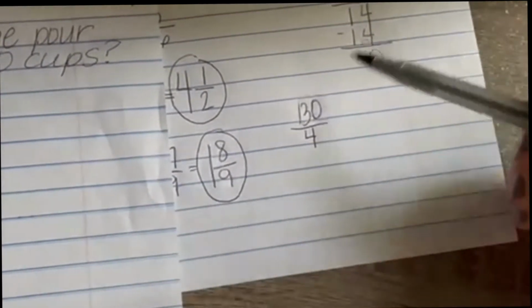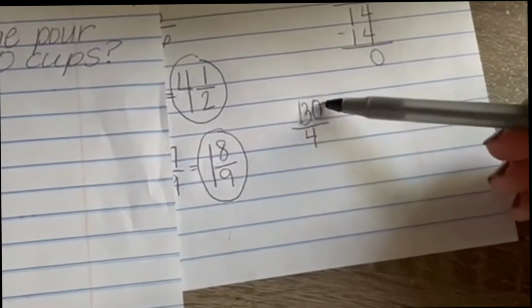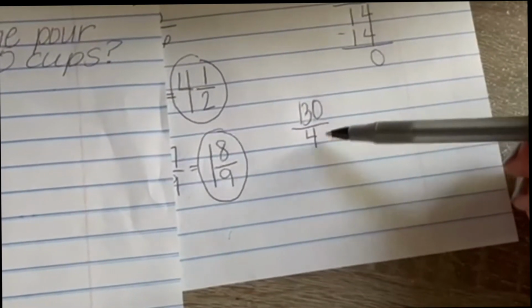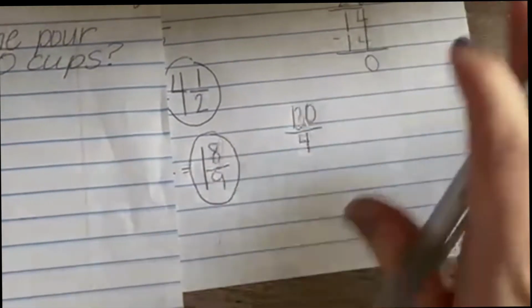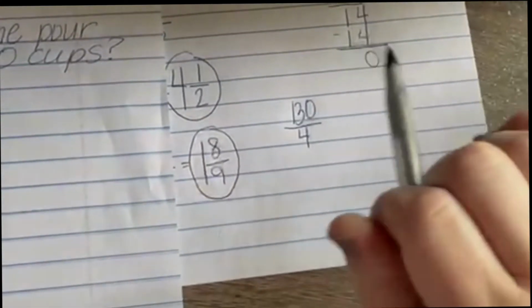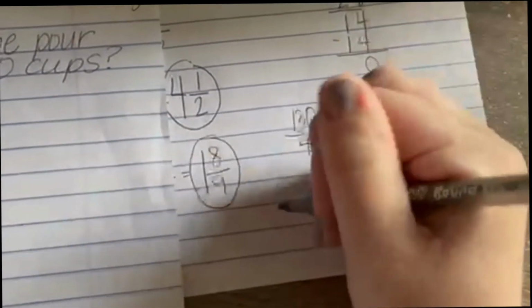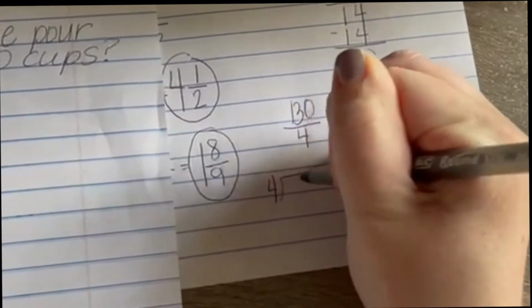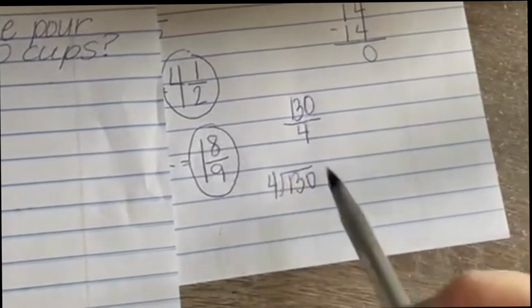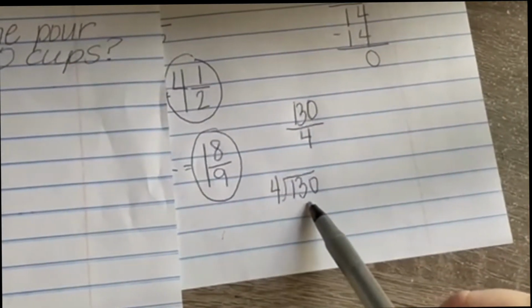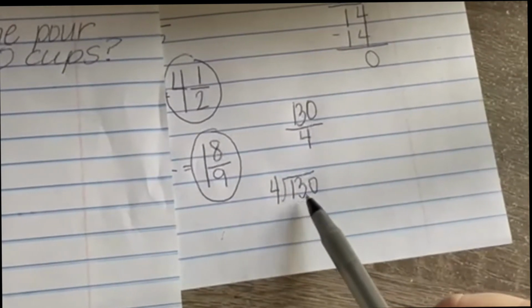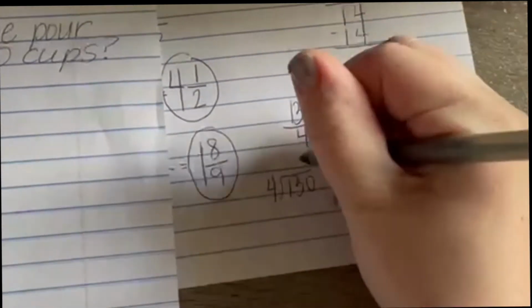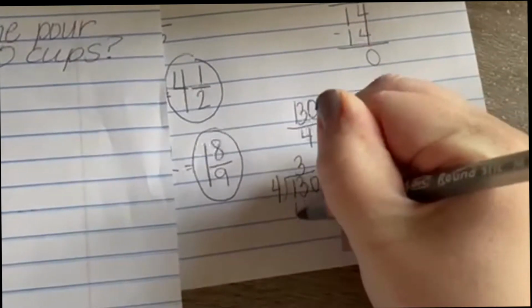So the first thing you're going to do, especially when you have this big difference between your numerator and denominator, we're just going to go ahead and write it as a division problem. It just makes sure that you get everything you need to get. So let's write our division problem. We know 4 can't go into 1, so we're going to go on over to 13. 4 goes into 13 how many times without going over? 3. 4 times 3 is 12.